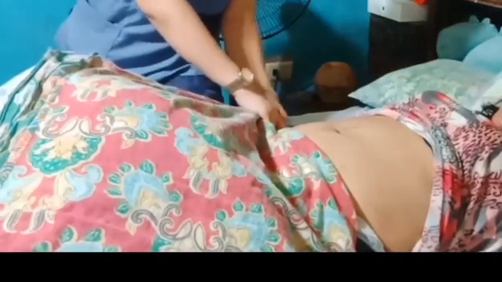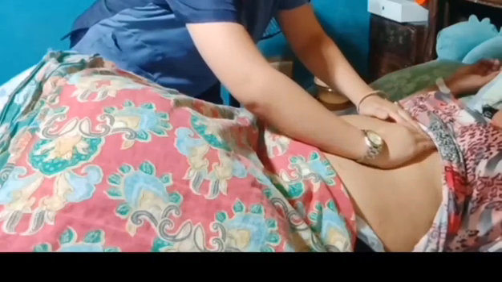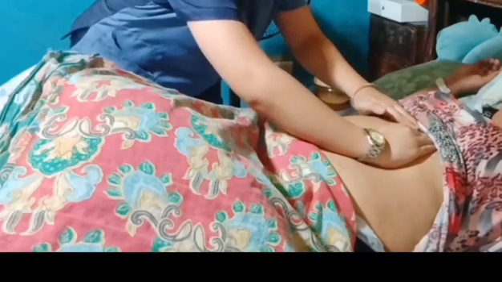For the first maneuver, stand at the client's side and then face the client. Palpate the fundus using both hands. Curve the fingers around the uterus top and then feel for the fetal part lying in the fundus. Use the palm to palpate for the size, shape, consistency, and mobility of the fundal fetal part. If it is round and firm, it must be a fetal head. But if it's hollow, not so firm, it must be the extremities.